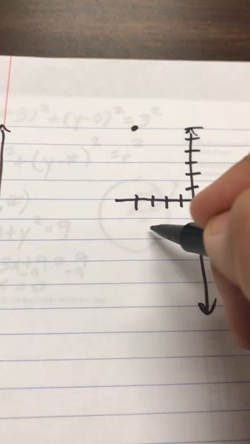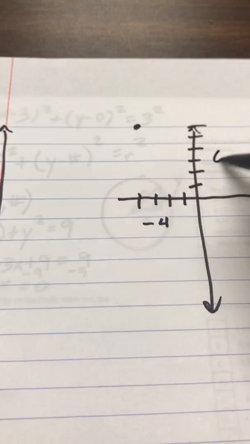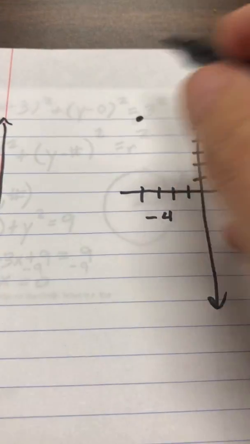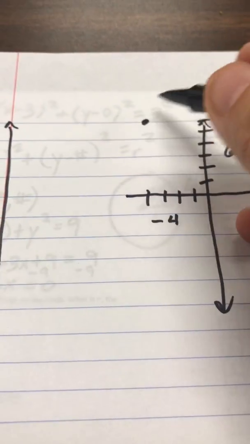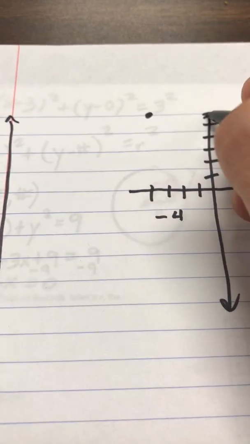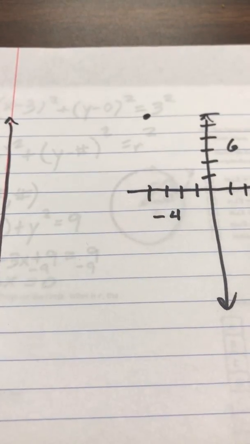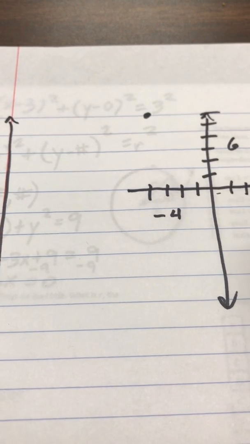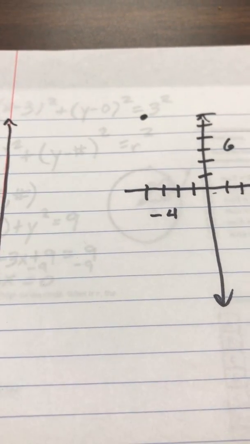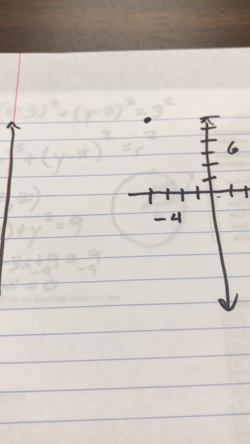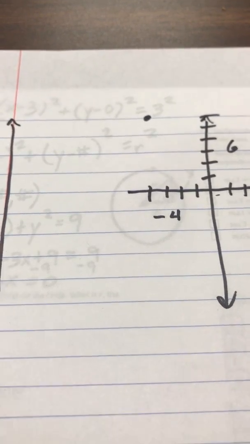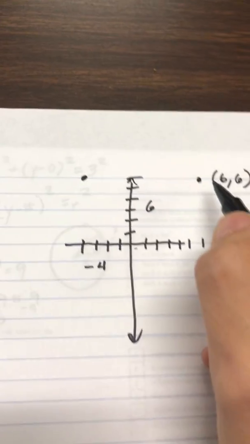There I go. Okay, so I went back 4, negative 4, and up 6, and made a dot. Now it says my radius is 10. So that would mean 4 and another 6. 4, 5, 6. Okay, that would be a dot. So that's 6, 6. That would be on my circle, right?